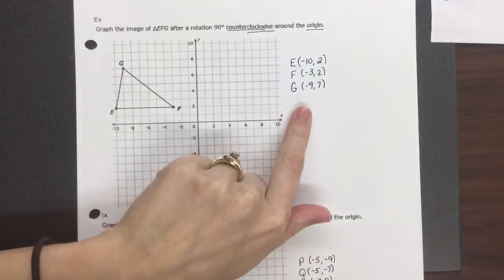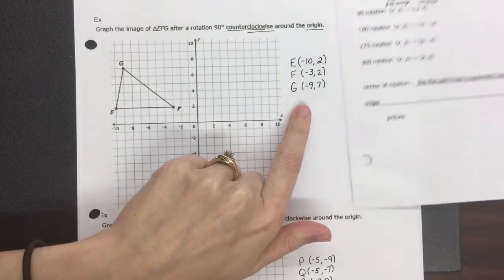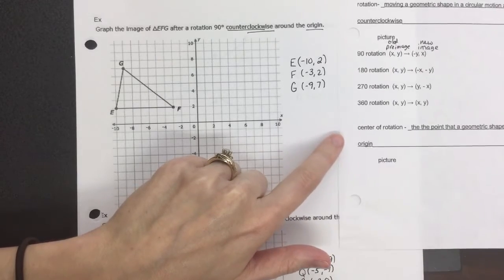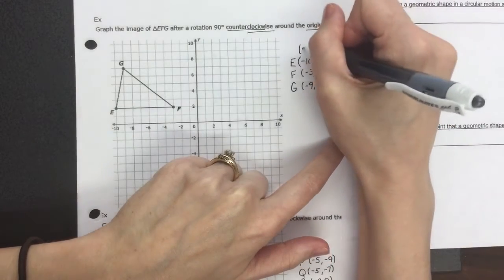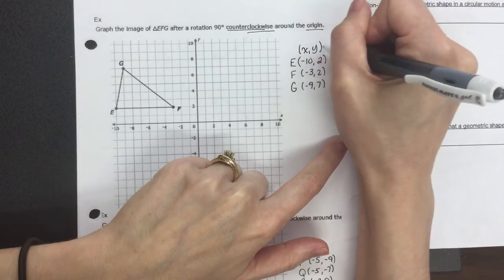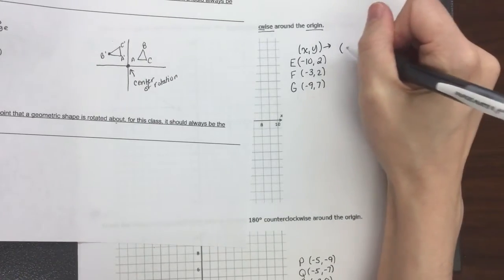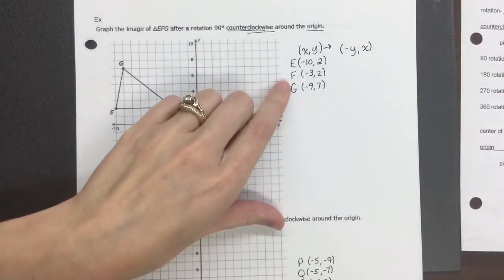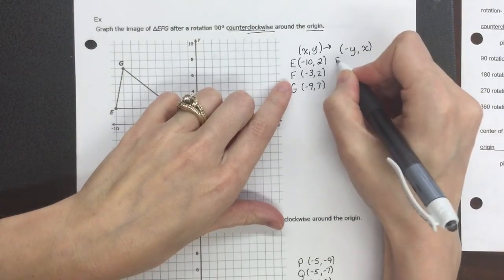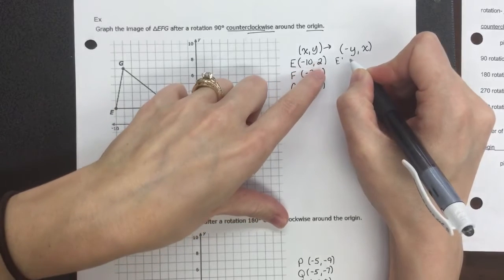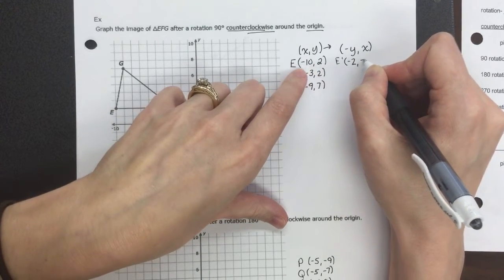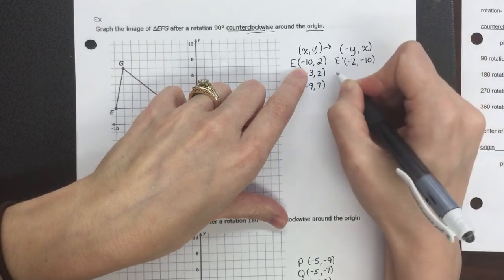I've already written the points down, so I'm going to go straight to the rule from the last page, and it says we're doing 90 degrees. So for the original point x, y, to get our new point, we're going to do the opposite of y, x. So if we write our new point, E prime, the opposite of y is -2, and our x value is -10, which stays exactly the same.